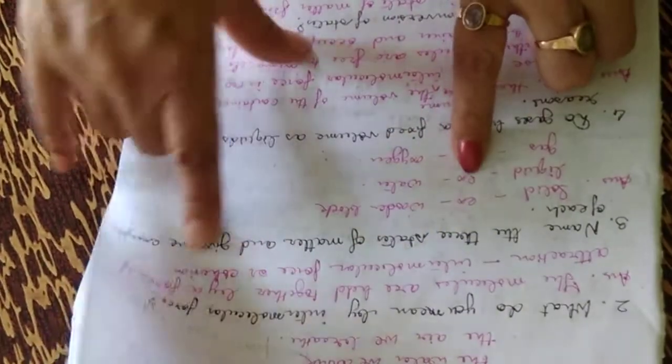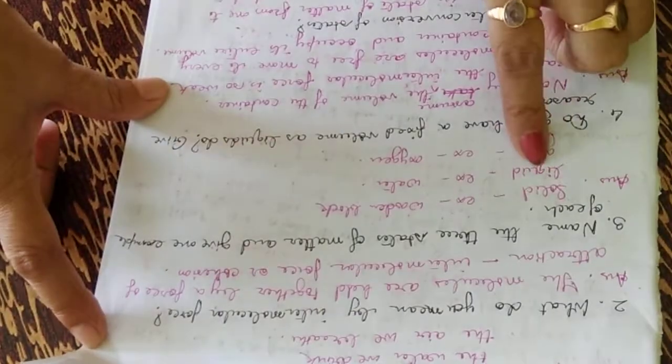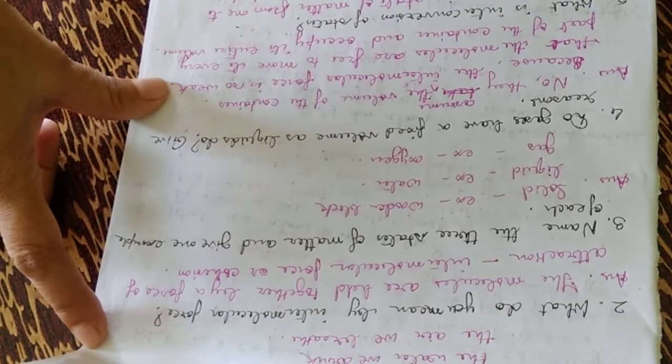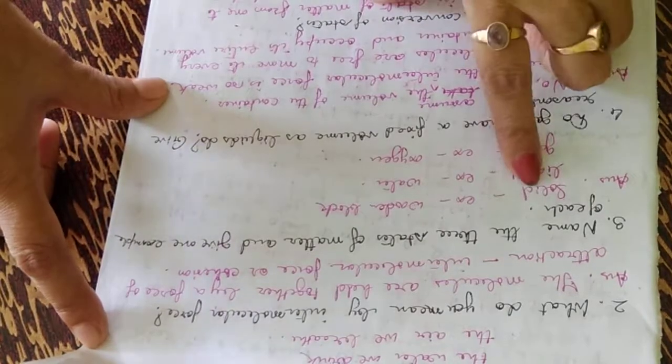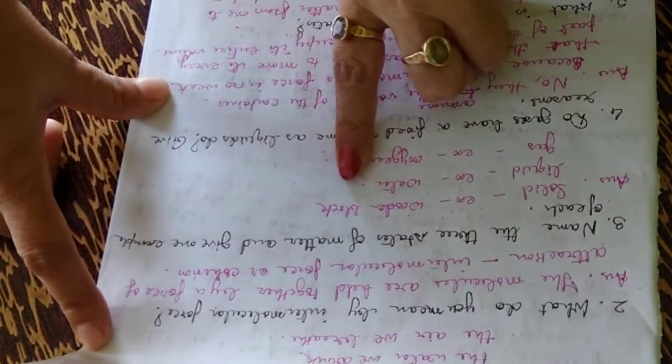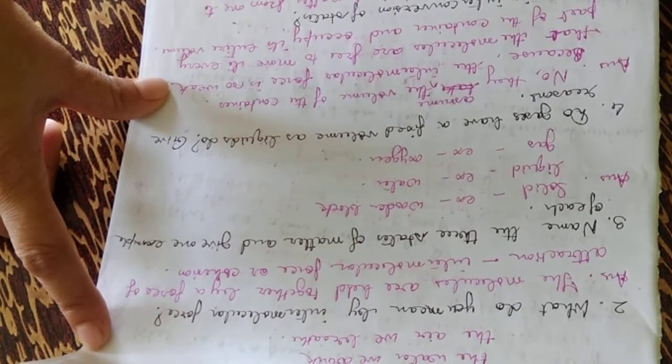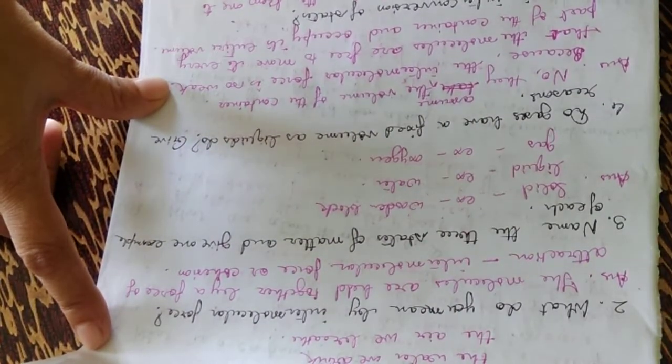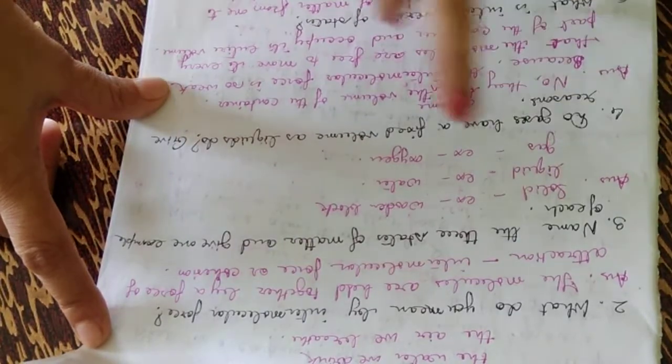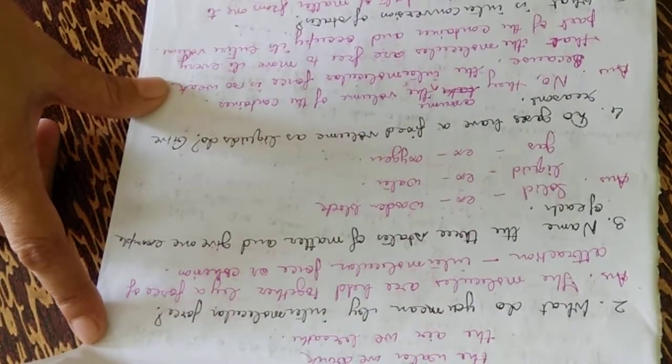Now name the three states of matter and give one example of each. There are three states of matter. We know that: solid, liquid and gas. So for solid, example, a brick or a wooden block. Then liquid, any liquid: water, oil, milk. Gas: oxygen, air, nitrogen.